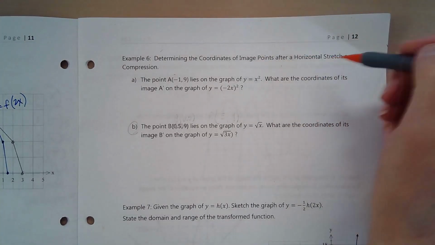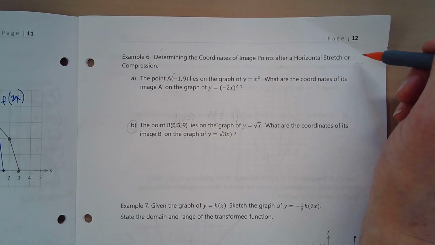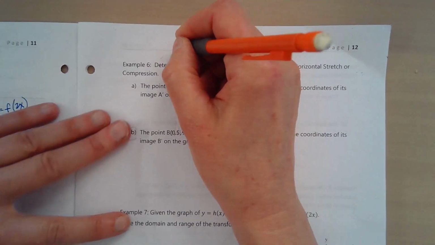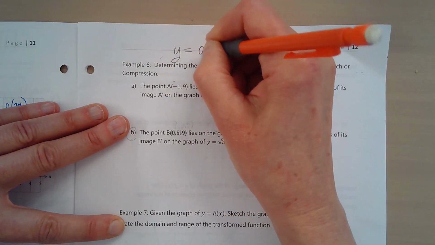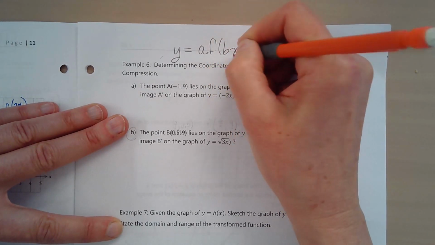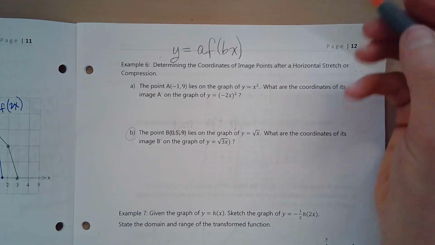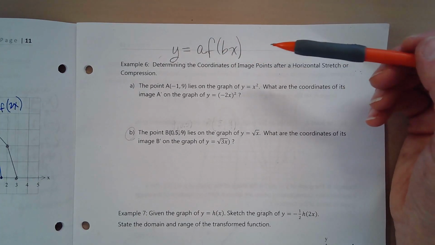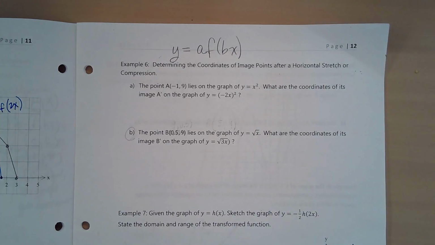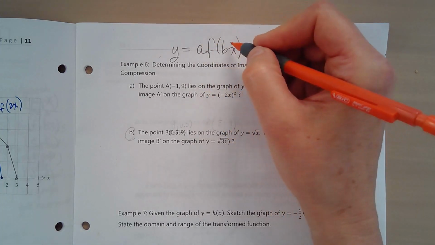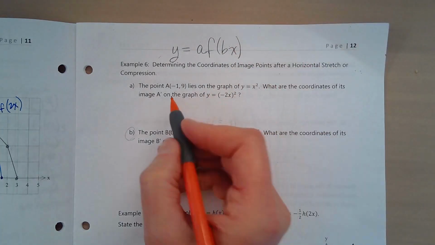So determine the coordinates of image points after a stretch or a compression. All right. So once again, what we're concentrating on today is a, f, b, x, right? I'm just using it in a contextual approach. So I'm not going to bring shifts into it yet. We'll do that tomorrow. We're just concentrating on A and B value, even though we know the H and the K. We did those the last couple of days. So remember, A, vertical change, B, horizontal. So let's take a look here.